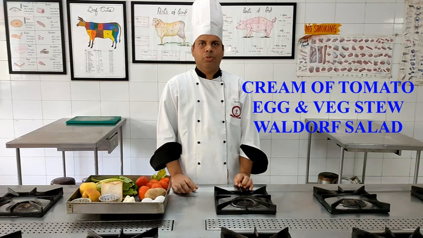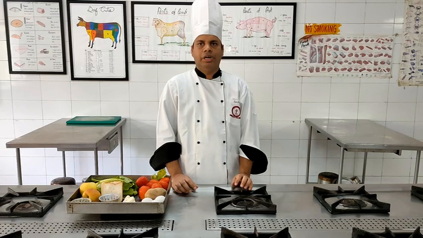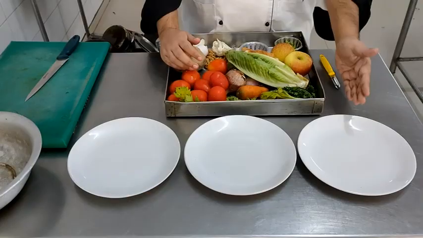So today we are making a Waldorf salad, and the Waldorf salad is made with apple, and the dressing today is mayonnaise, and as you know, mayonnaise is a cold sauce, so it will be served cold on a bed of lettuce. First we will segregate the ingredients.